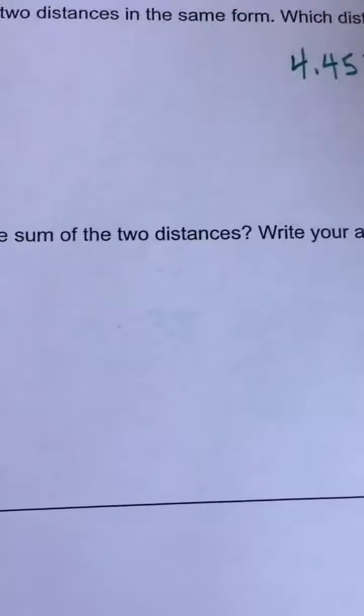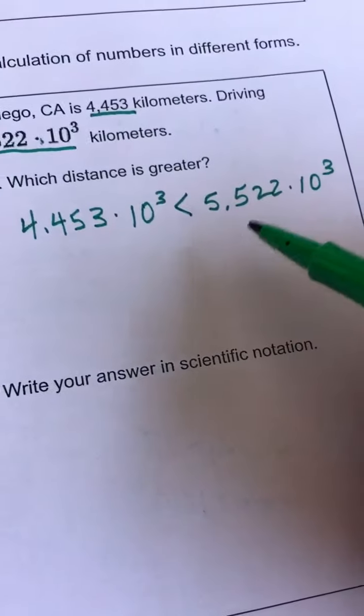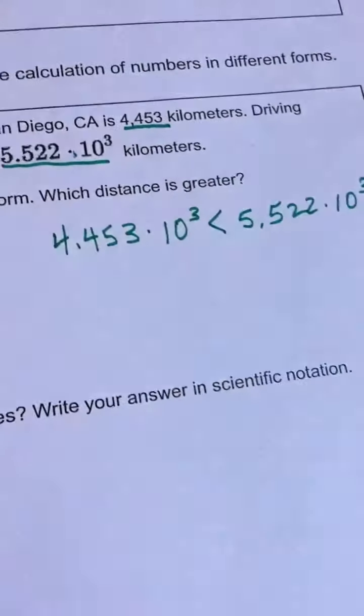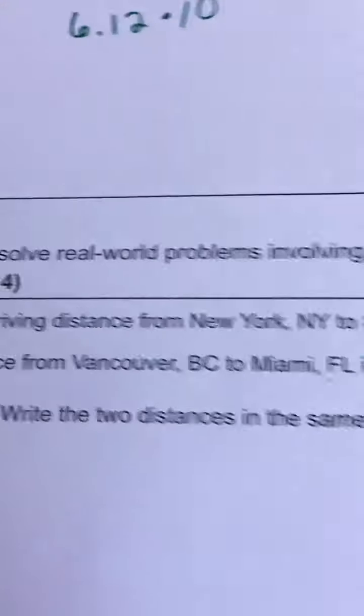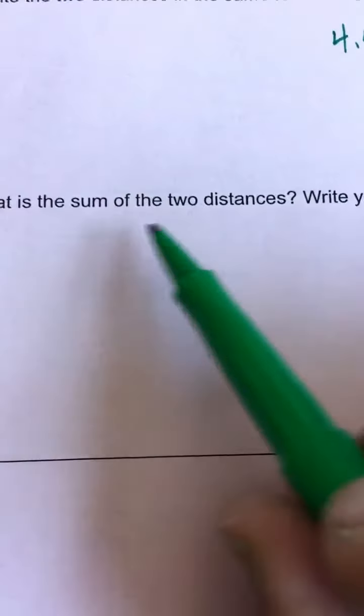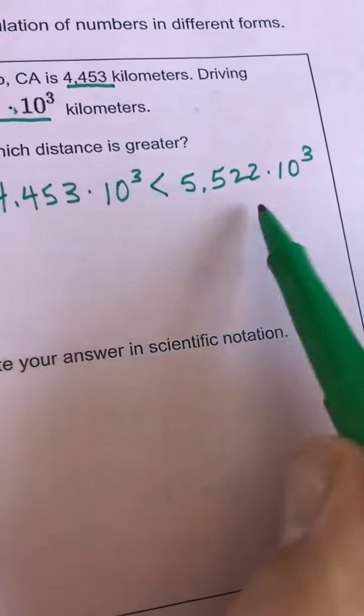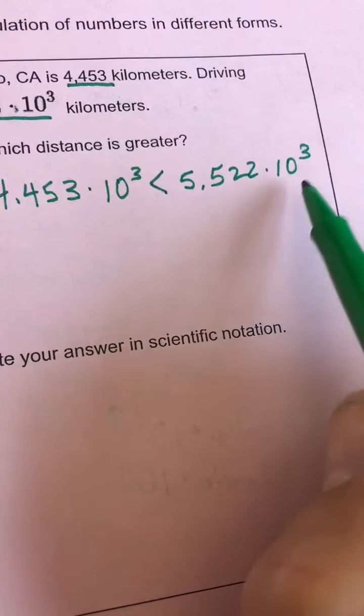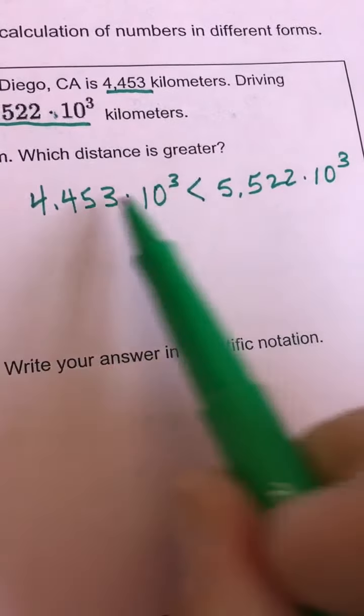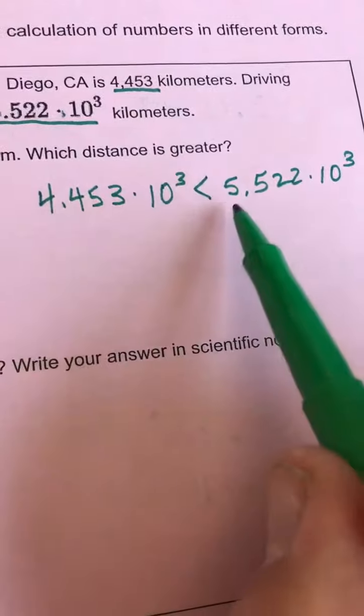And that should be a complete sentence. That's what I was looking for. Real world problems will involve a sentence or two. Now, what is the sum of the two distances? Since they're both in scientific notation, and they both have 10 to the thirds, we're just going to add these up because they want the sum of these distances.